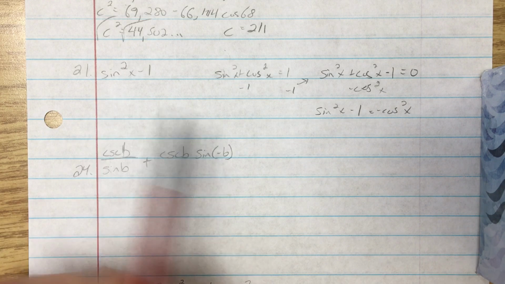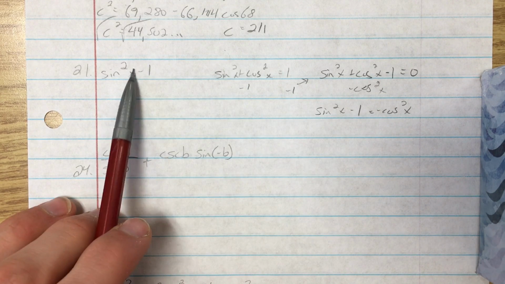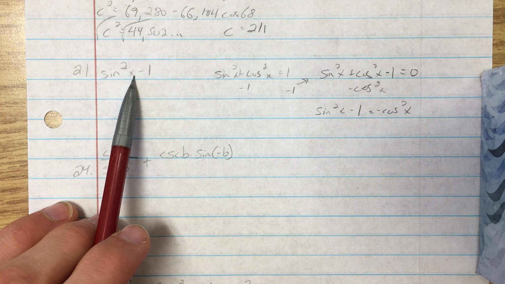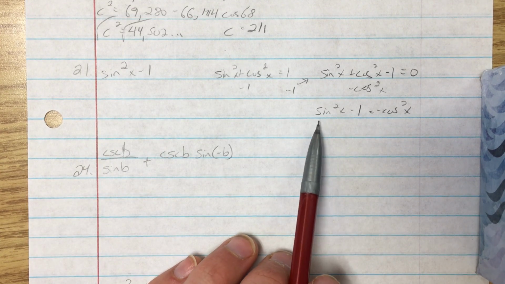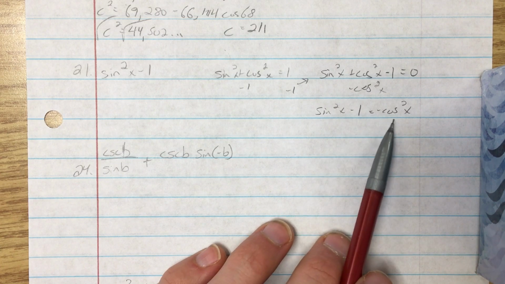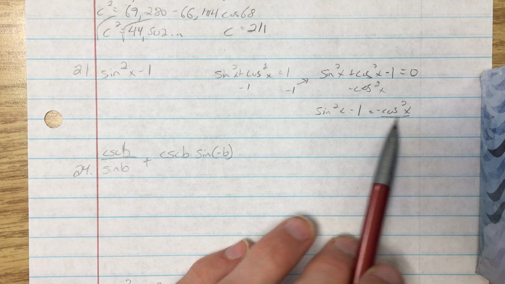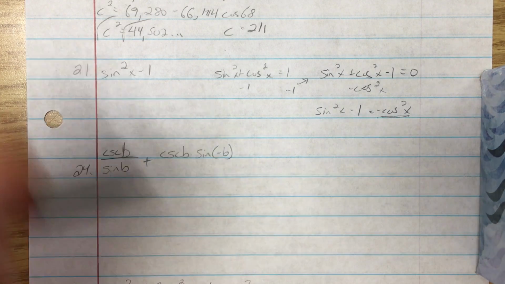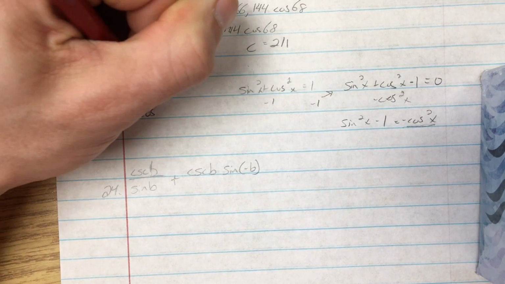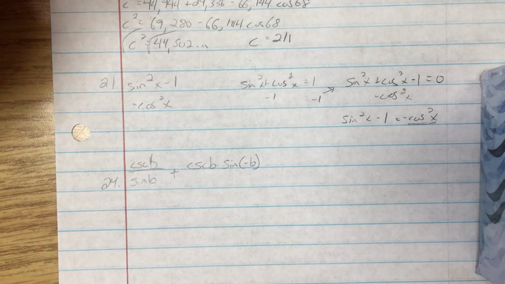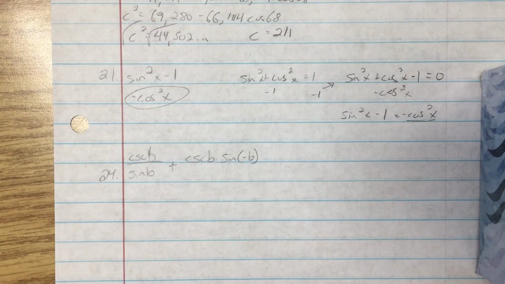My question is, does this side match this? It does. Well, what does this sine squared of x minus 1 equal? It equals negative cosine squared of x. So I would come over here, replace sine squared x minus 1 with negative cosine squared of x, and I have now simplified.